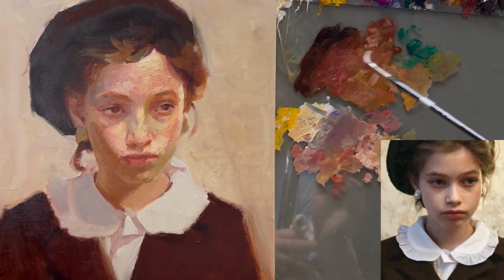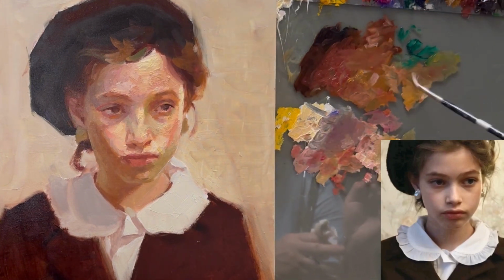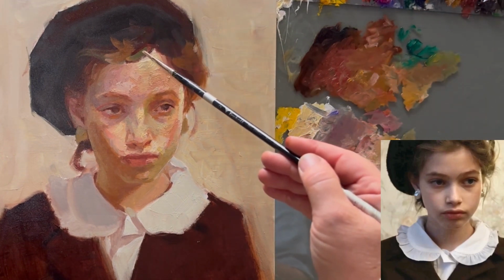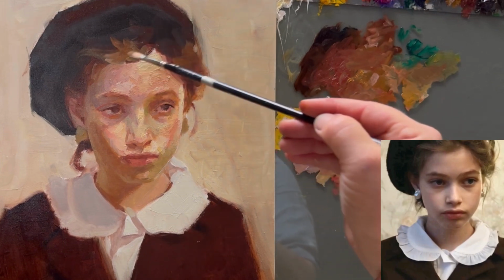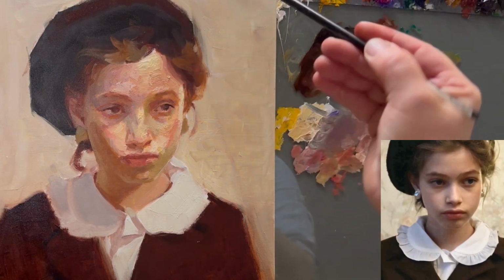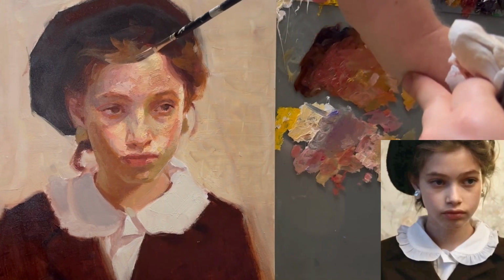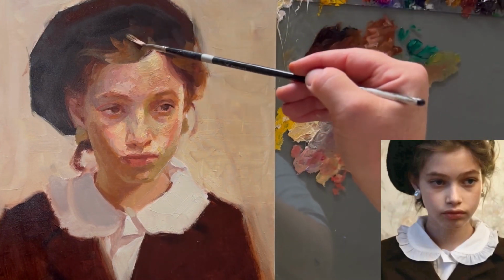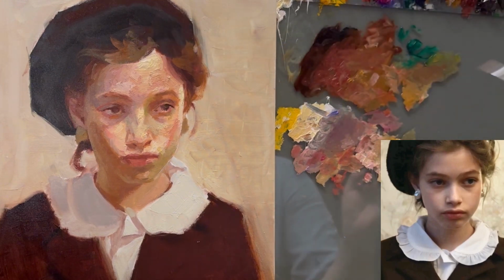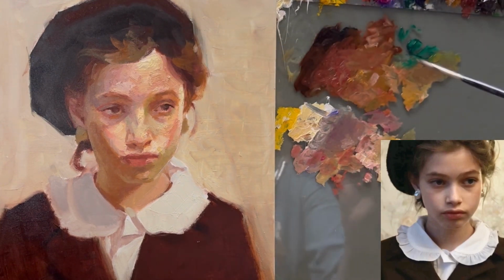Ooh, too green. So I'm using yellow ochre into that head. A little more medium.